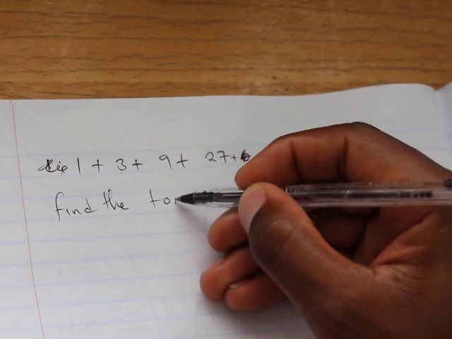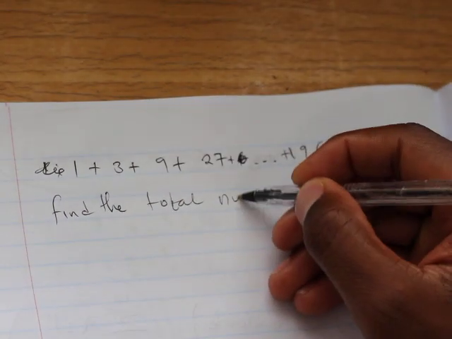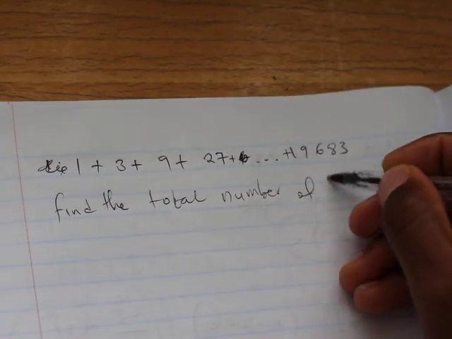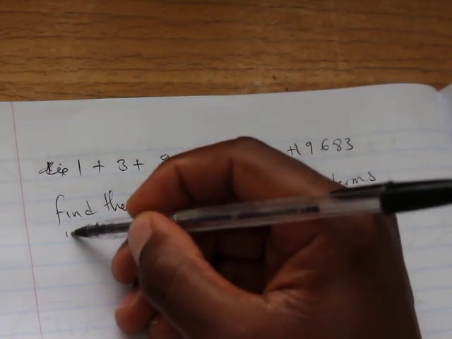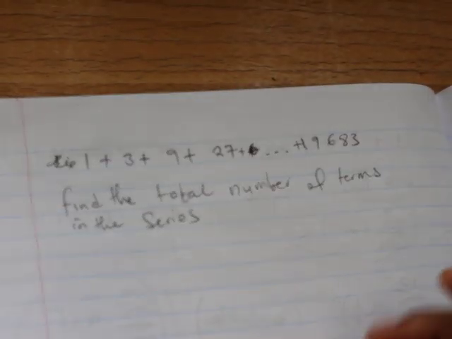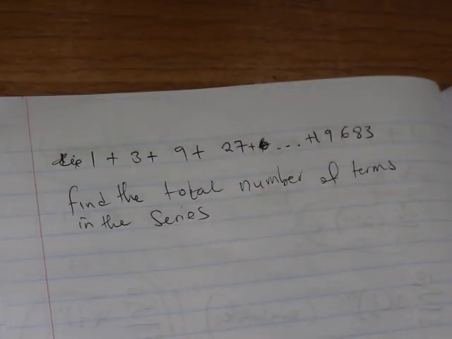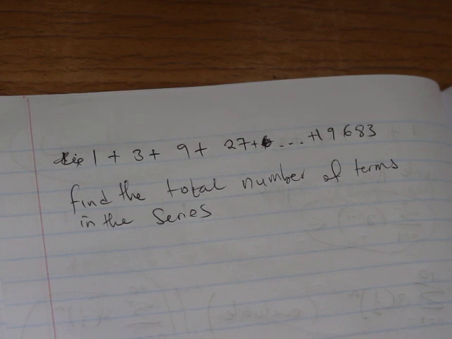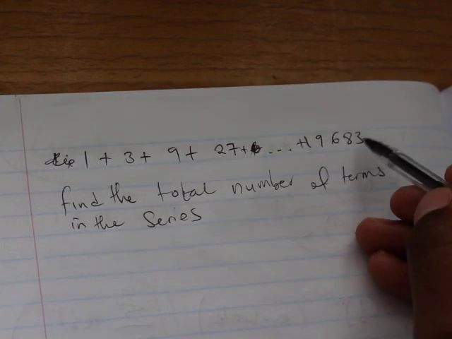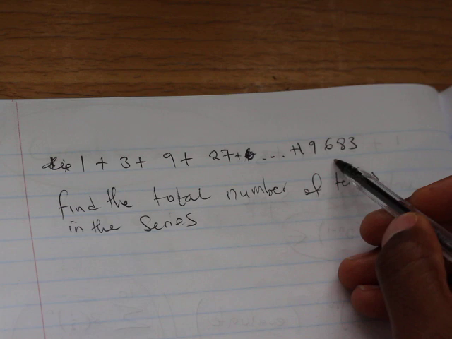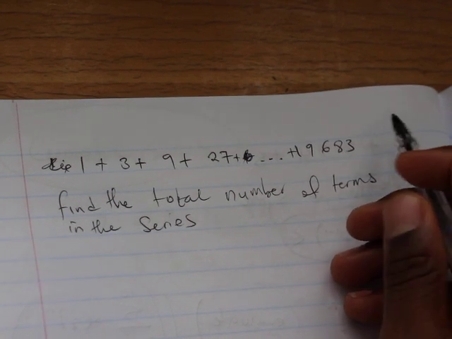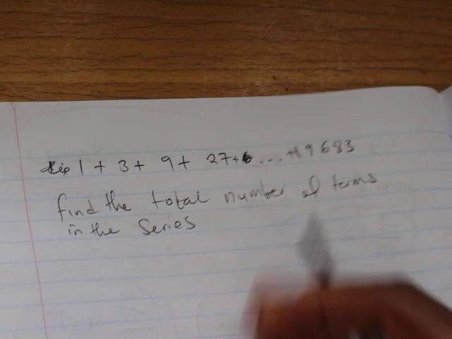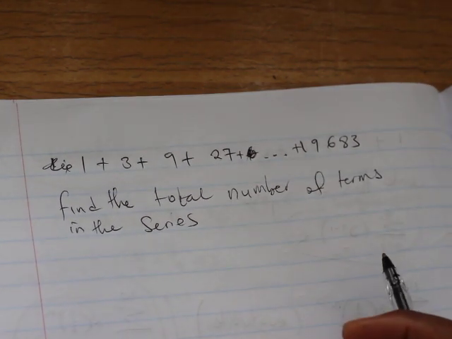Find the total number of terms in the series. And remember, even when we're dealing with arithmetic series, to find the total number of terms, you have to find the position for the last term. And you can see that here, this is our last term. So if you can find the position for that, then we know that the total number of terms is just going to be equal to the position for that last term.